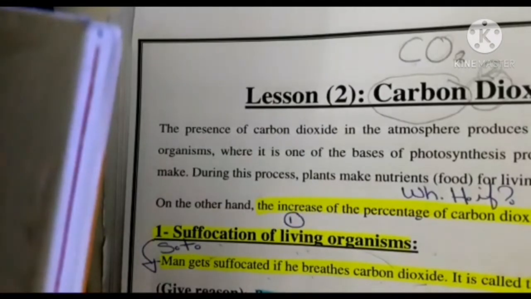So if there is no carbon dioxide, the plants will not be able to live, because they are not going to make their own food, and the animals will not find anything to eat, so they are going to die, and we cannot live without animals or plants. And also the amount of oxygen in the air is going to decrease. We said that it is a very small amount.